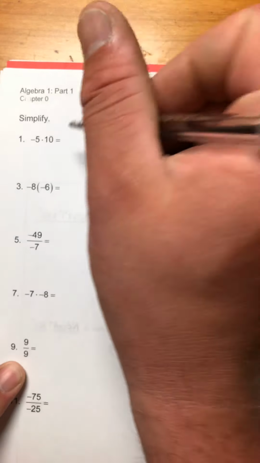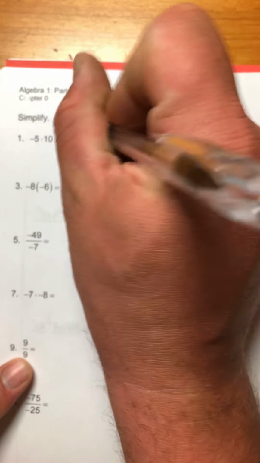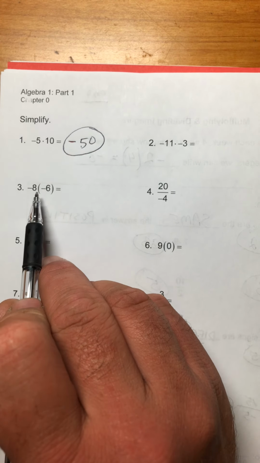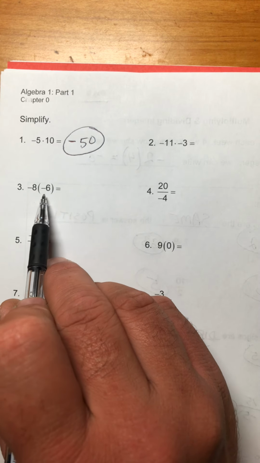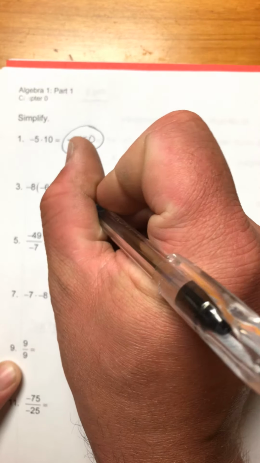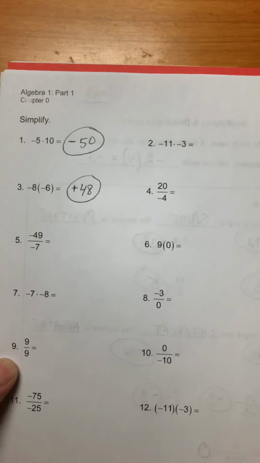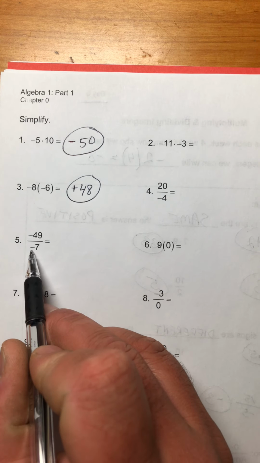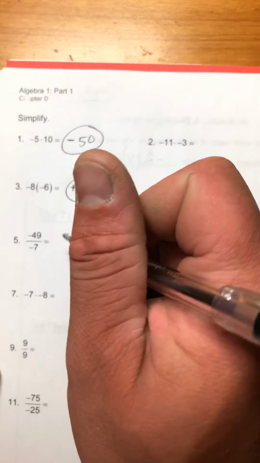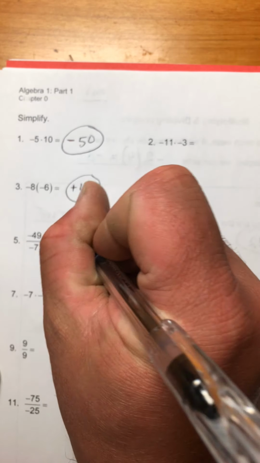Negative 5 times 10. I see one negative. I know the answer is negative. What's that? 50. Number 3. Negative 8 times negative 6. Parentheses means multiply here. Double negative, so I'm multiplying a negative times a negative. I know my answer is positive. And if you know 8 times 6, that's 48. Number 5, I got a negative divided by a negative. Signs are the same, so the answer is positive. 49 divided by 7 is 7.